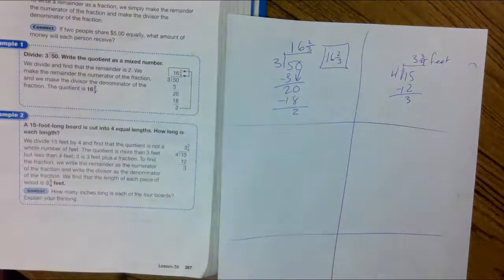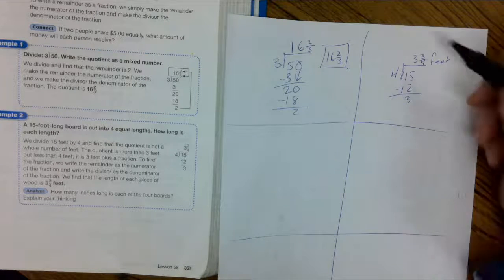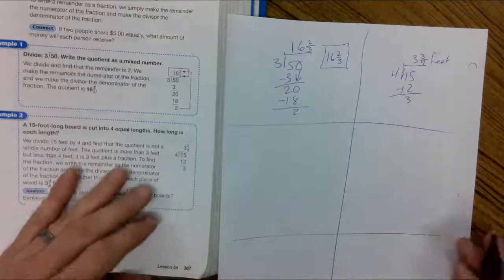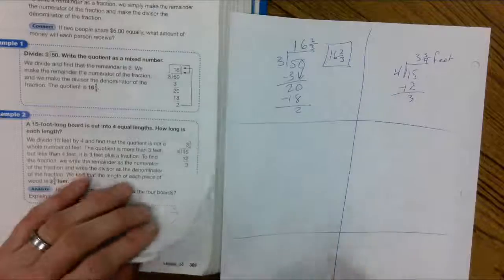And 3/4 of a foot, you would take the foot, 12 inches, and divide it by 4, and then multiply by 3. It would actually be a 3-foot, 9-inch board, but we just leave it like that. Okay, 3 3/4 feet long board, and you have 4 of them.